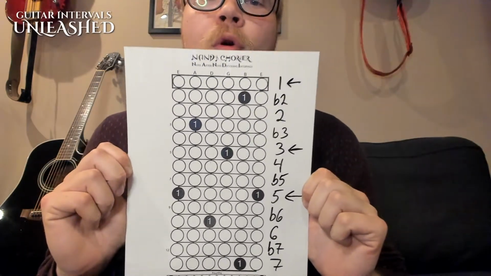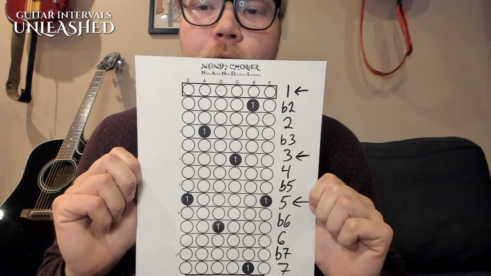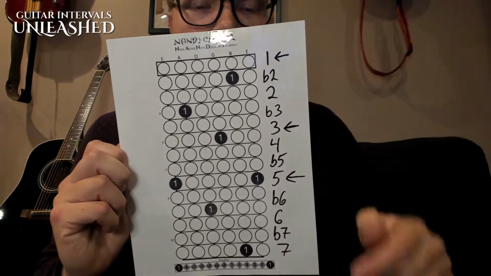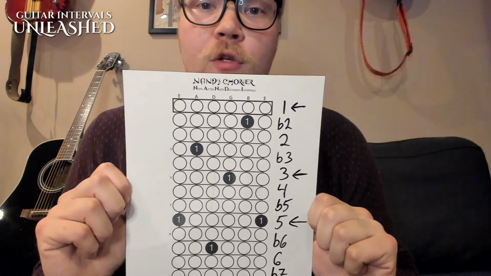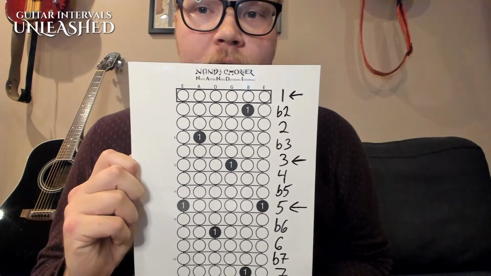Now, the intervals that are important for major arpeggios are 1, 3, and 5, which you see I've noted with those arrows on the right side of the number line here. So we're going to be using root C, which is already indicated by the ones on our NANDI-Chorder. And we're going to start plotting.